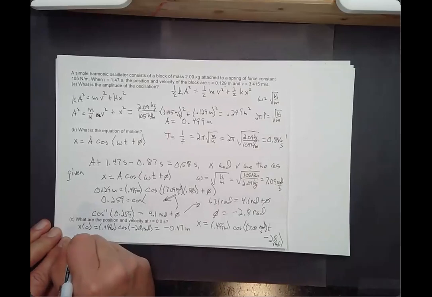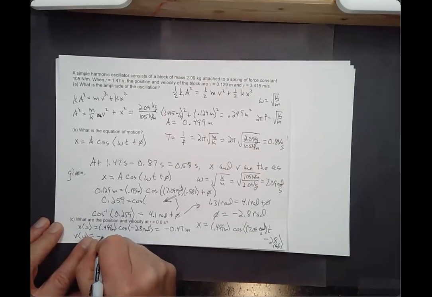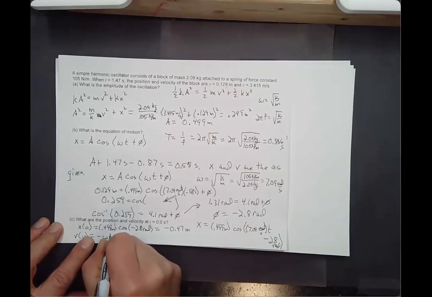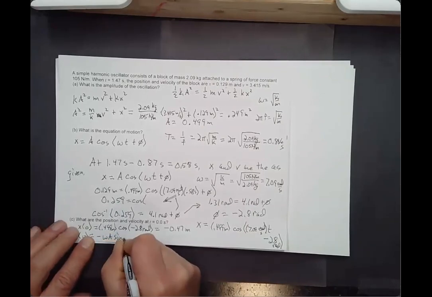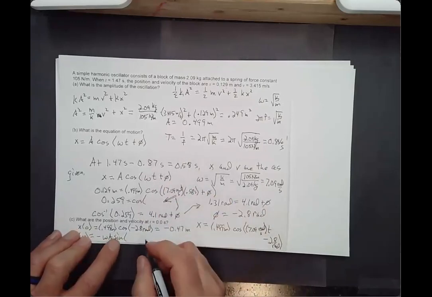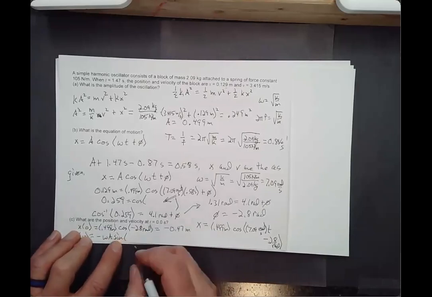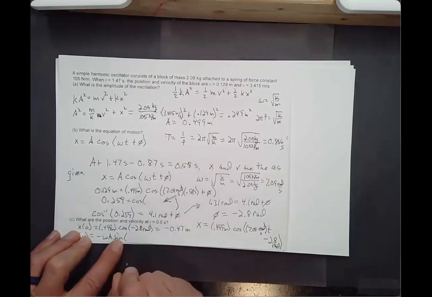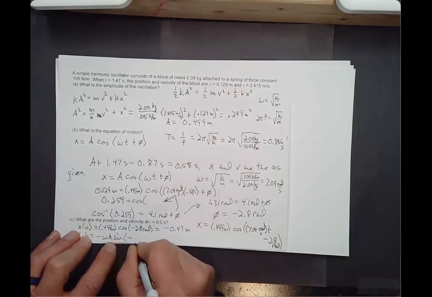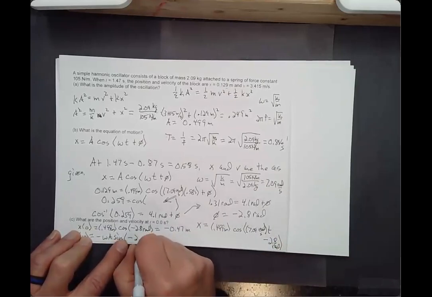V of 0 will equal minus omega A sine of omega t plus phi, but omega t is 0, so it'll be the sine of phi, which is minus 2.8 radians.